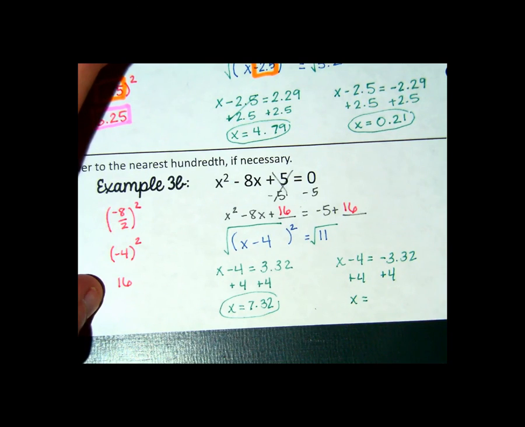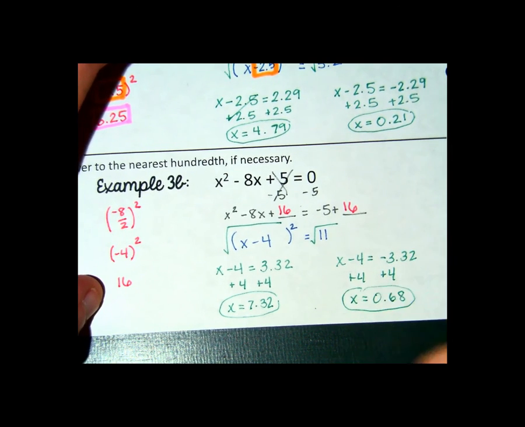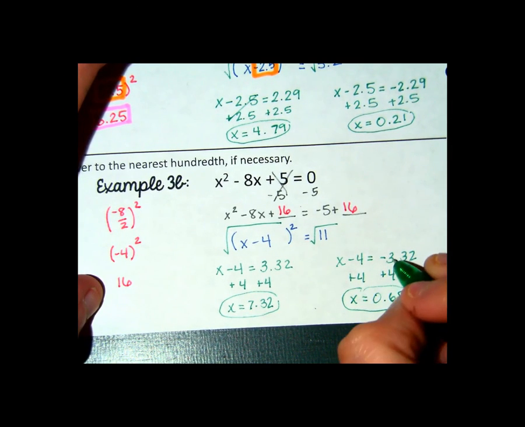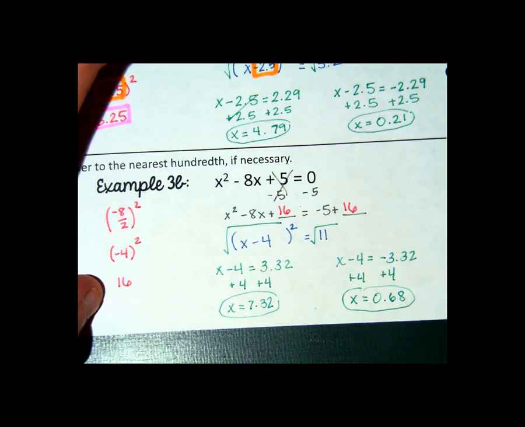What about this one? Nope, it's positive 4. No. No. 0.68. It's subtracting 4 minus 3.32. Glue this in.